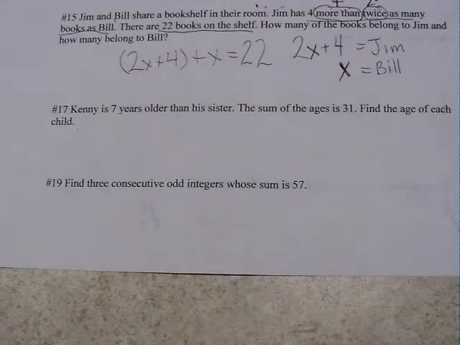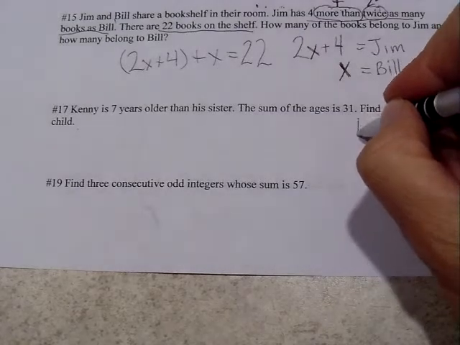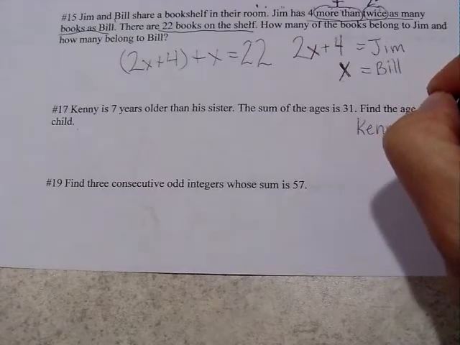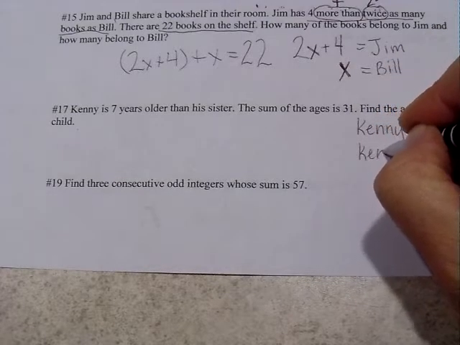Kenny is 7 years older than his sister. The sum of the ages is 31. Find the age of each child. Okay, we have 2 people. We have Kenny and his sister. So we know we have 2 variables we need to find, Kenny and Kenny's sister.